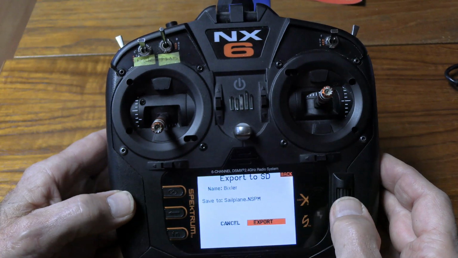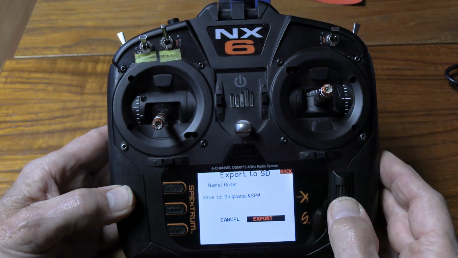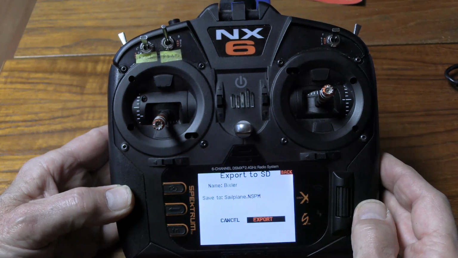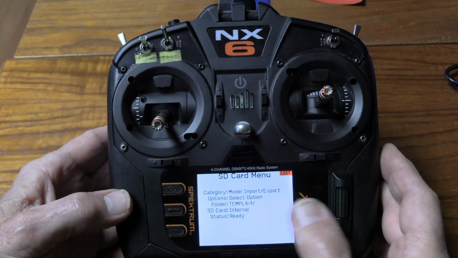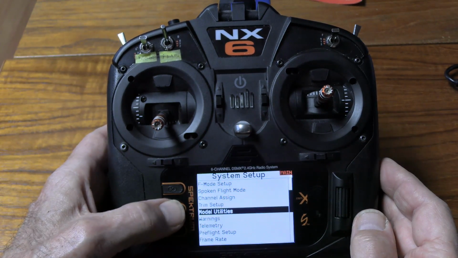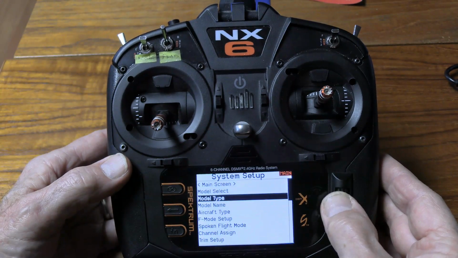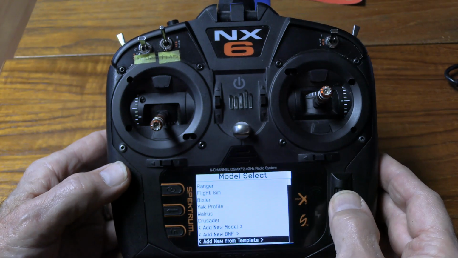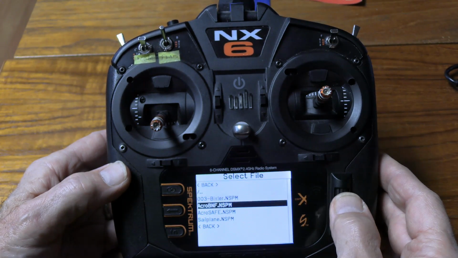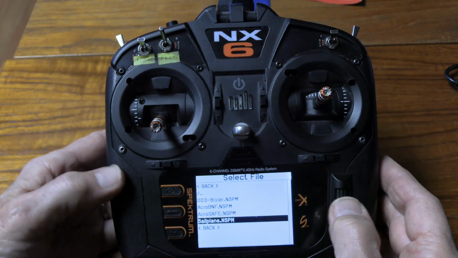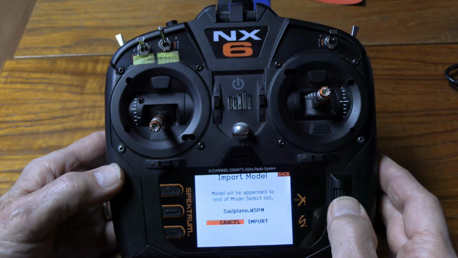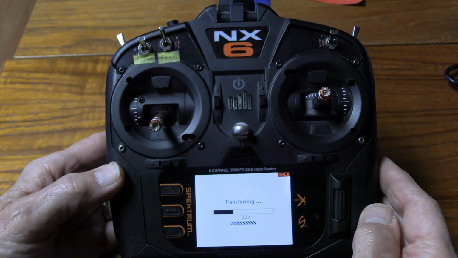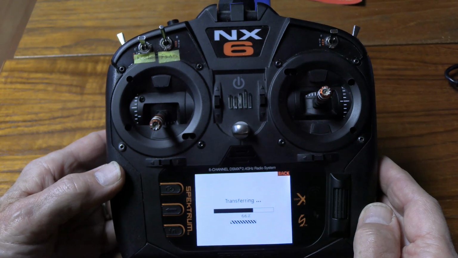Okay, and having given the name, I now say to export it. I've already told it where. So hit that a couple of times. Okay, so that's all done now. Having done that, if I go to create a new model, I come here to Model Select, and I say Add New from Template. I can go down here to that sailplane that I've just created, pick that as a template, and say, yeah, I want to import that one. I like that. So then it imports it from the memory.